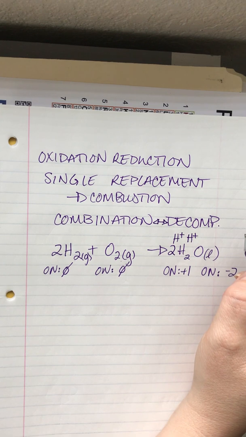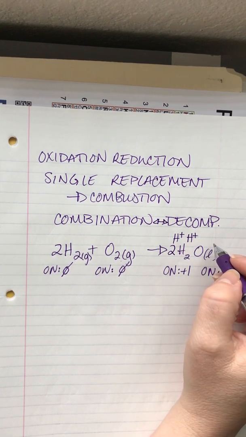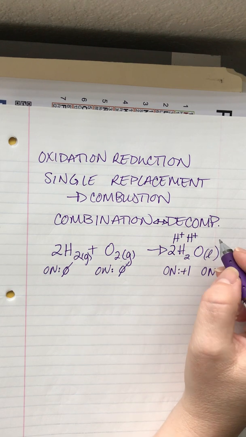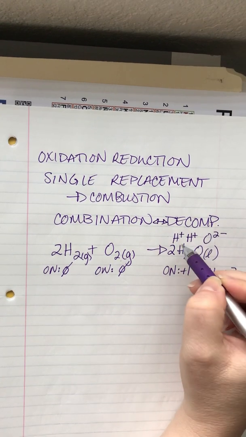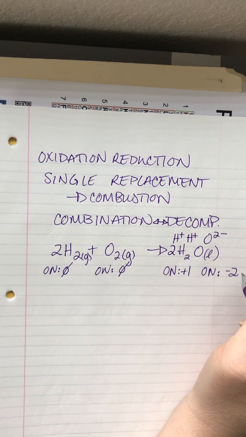Gain electrons? I can't think all of... No, that's okay. So oxygen, in order to get to noble gas configuration, has to gain... Oh, it needs to be -2, right? That's what I meant. So for every 2 of these guys, you have 1 of these guys. Does that make sense? Kind of, sort of?